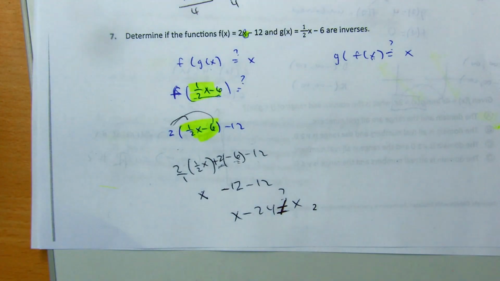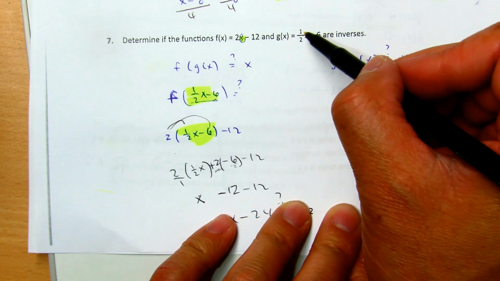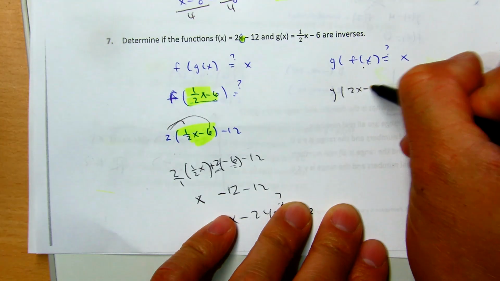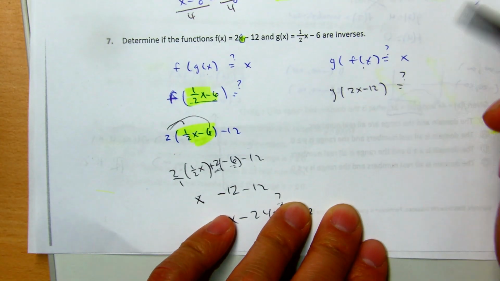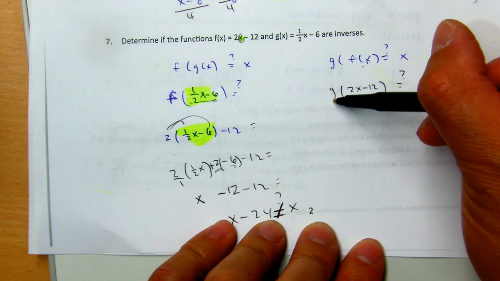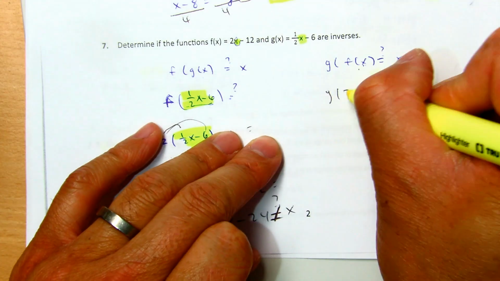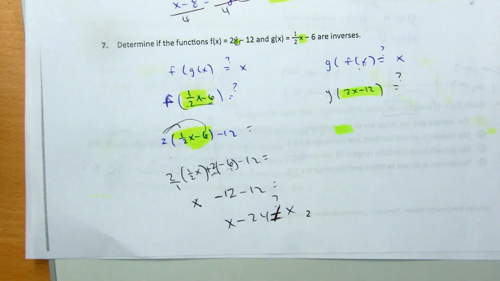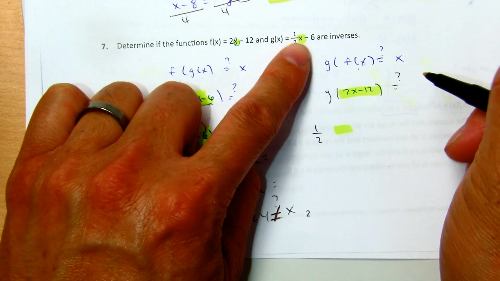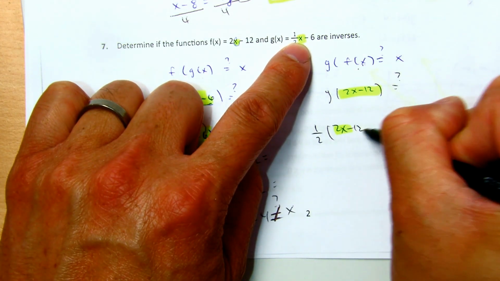Okay, let's double check the other side. F is going to go into g. So what is f of x? It is 2x minus 12. And every x value in g now is going to be 2x minus 12. So 1/2 x, which now my input is 2x minus 12 minus 6.